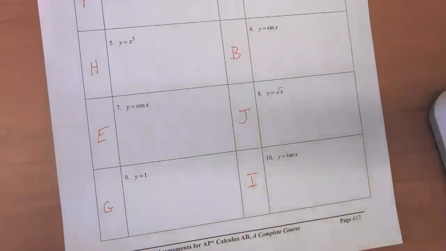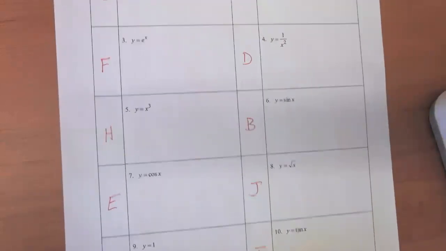All right, so hopefully you got most of those right. And hopefully if you were a little bit confused by these, you did a little bit of research on your own and got stronger with these basic function families.